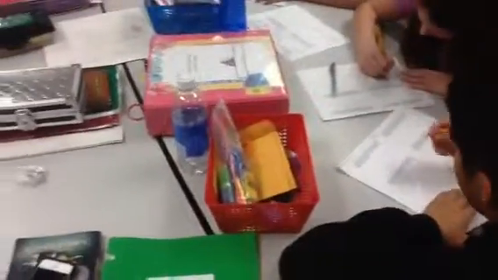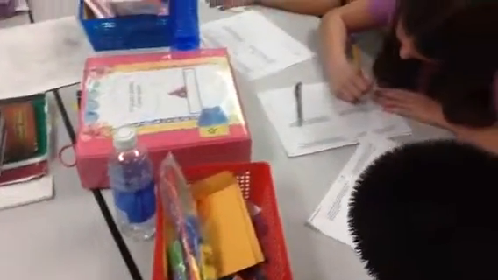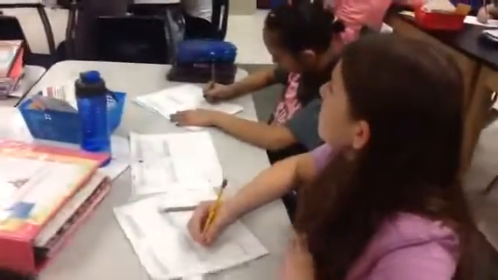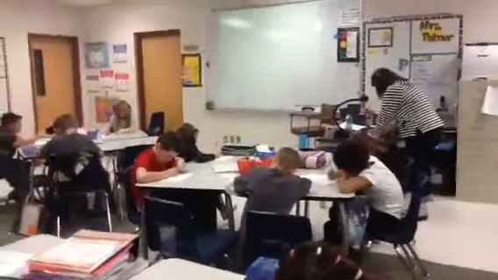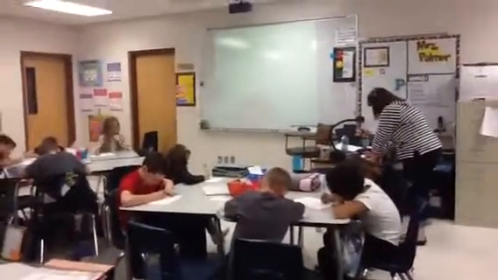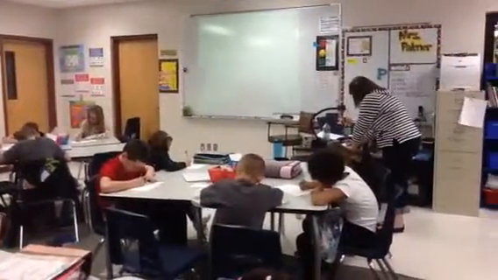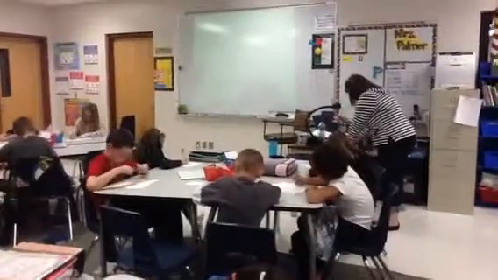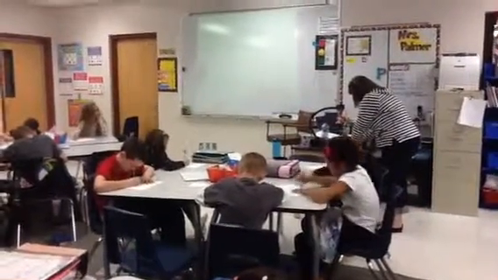So we would say Meg has blank red, blank pink, blank blue, blank yellow, and blank purple flowers, right?